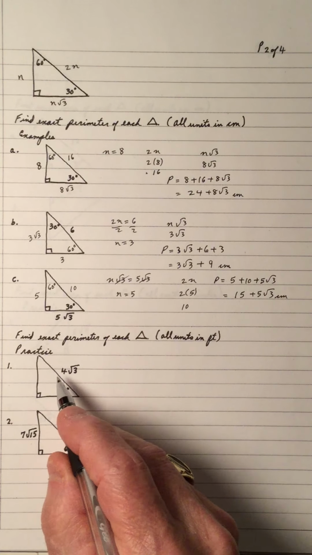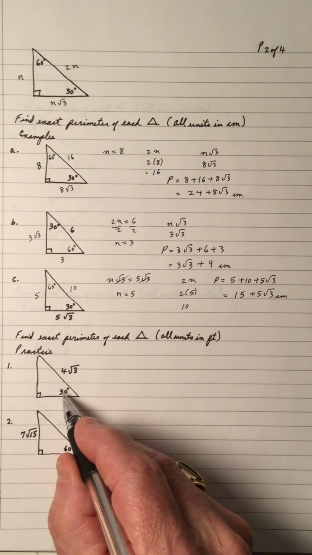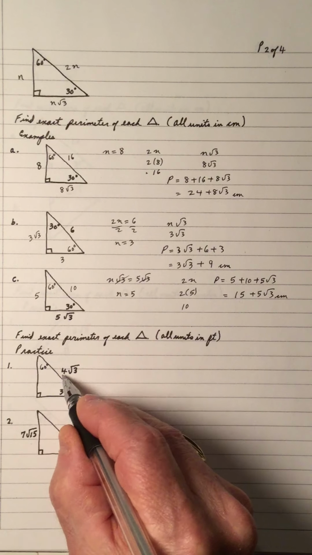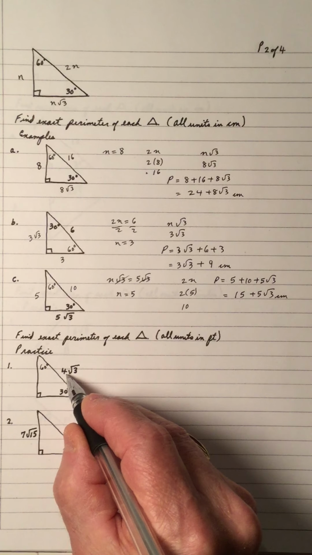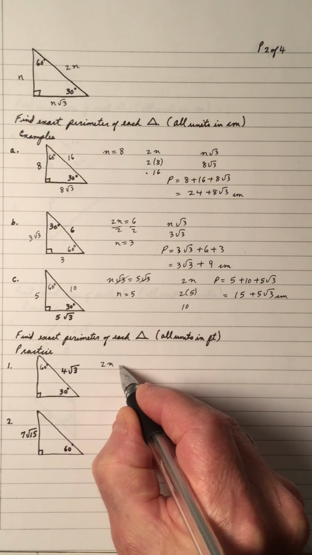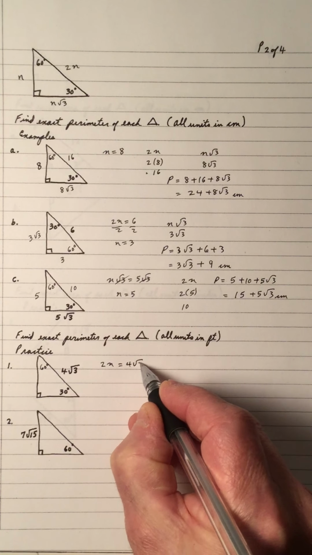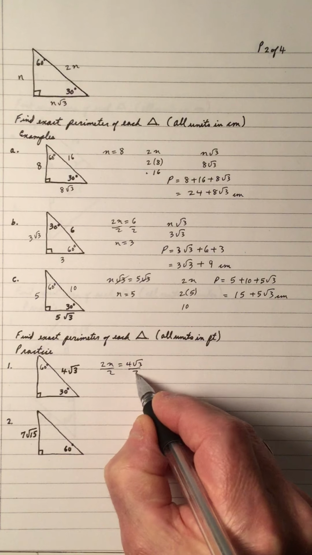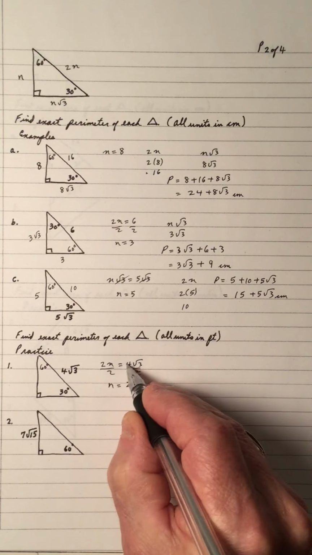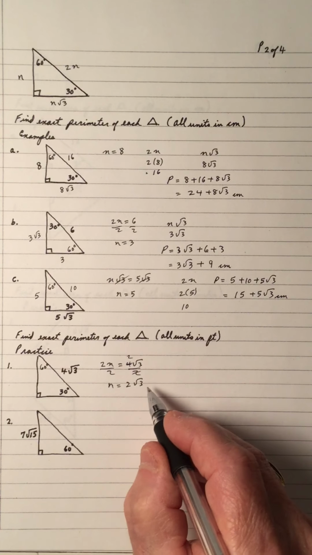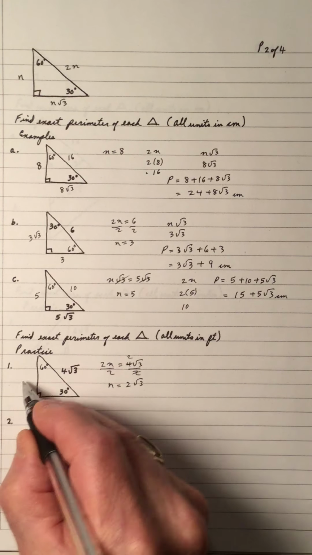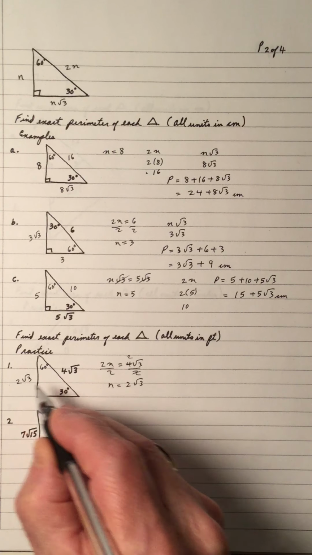And we have another triangle. So we have 30, and that's a 60. And this side right here is opposite to 90. So opposite to 90 is 2n. So 2n is equal to 4 root 3. Divide by 2, n equals 2 root 3, the 2 is cancelled. So n is 2 root 3, so n is opposite to 30, so that's 2 root 3.